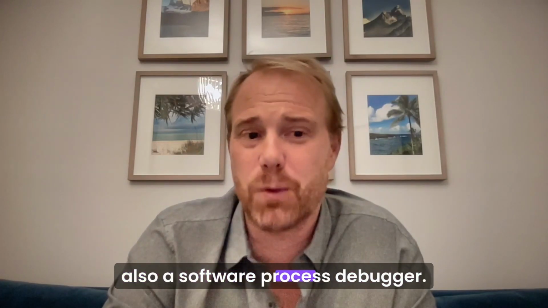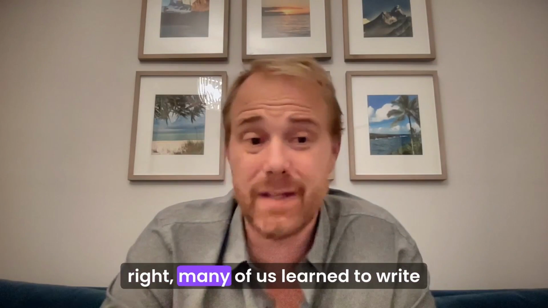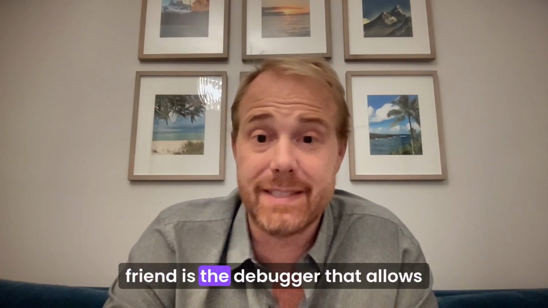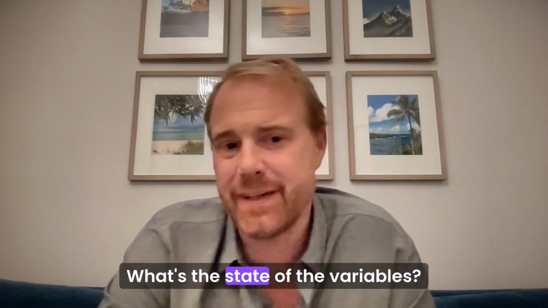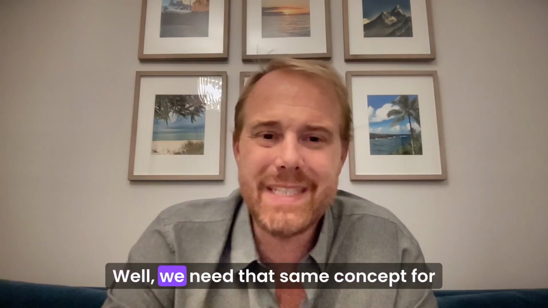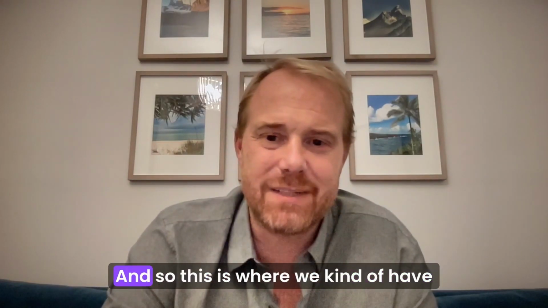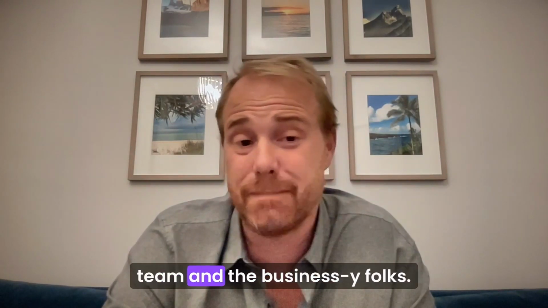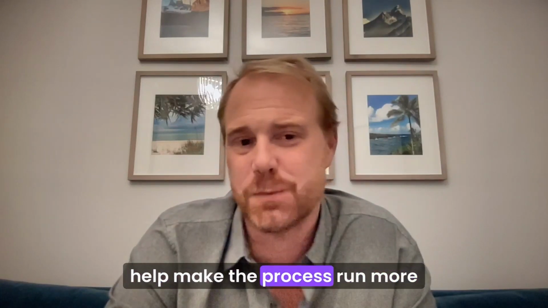And so when we think about those measures, that's where we think about this in the context of being also a software process debugger. If you think about writing code, many of us learned to write code many years ago, your best friend is the debugger that allows you to understand within that code what's the state of the variables, where do you have infinite loops, all this other kind of stuff. Well, we need that same concept for the process of building software. And so this is where we have that process translator to help you communicate better with the exec team and the businessy folks. And then we have that debugger to help make the process run more efficiently.